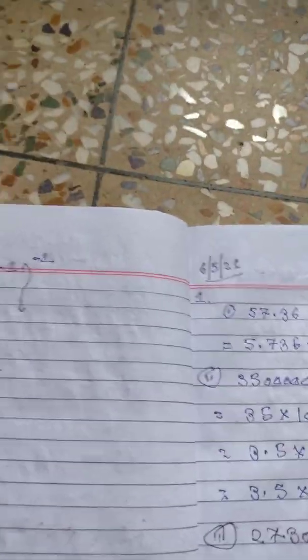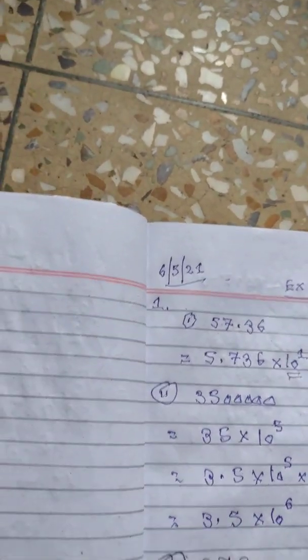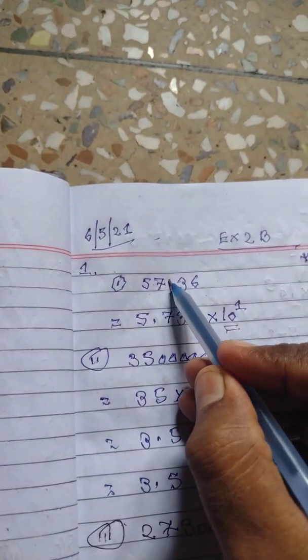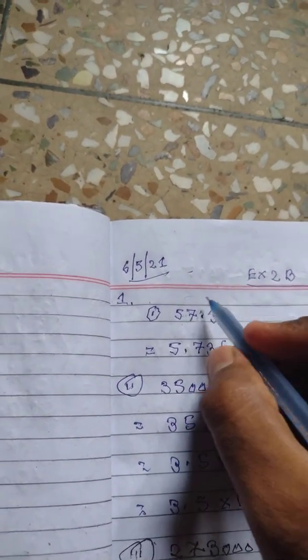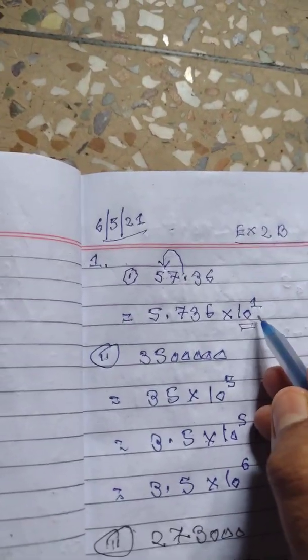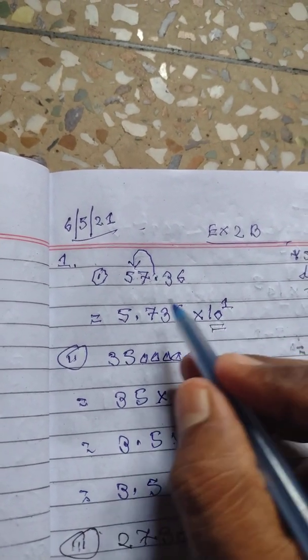Okay, now I move to exercise 2b. Okay, now see here first sum is written 57.36. Okay, now according to the rule we have to shift the decimal after the first number. So the decimal is here, I have to shift here. So in order to shift the decimal here we have to multiply with 10. That's why I multiply with 10. So I have written 10 to the power 1. So this is your answer.